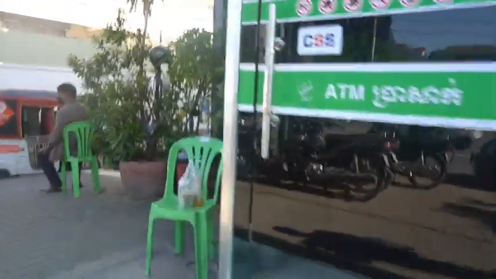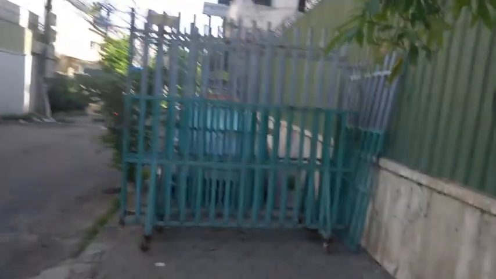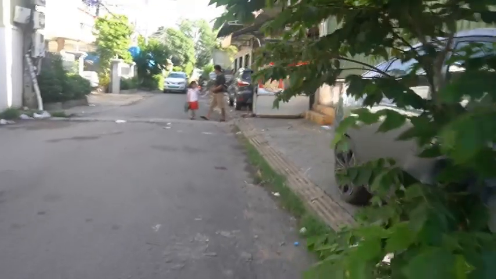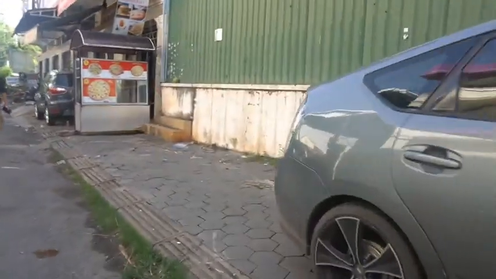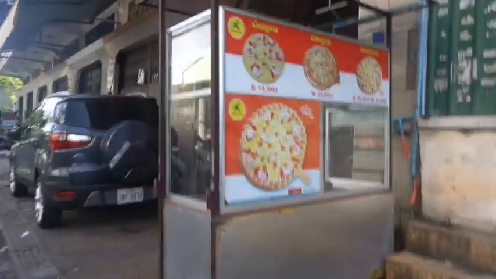All right, here's the corner, and I'm just going to turn right here, and you see pretty much immediately, first of all, almost no traffic. The streets, especially during the rush hour, are not particularly crowded.